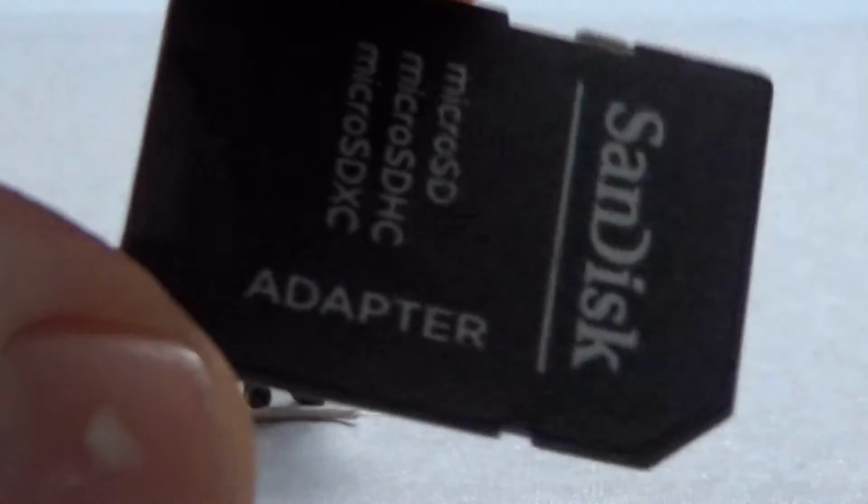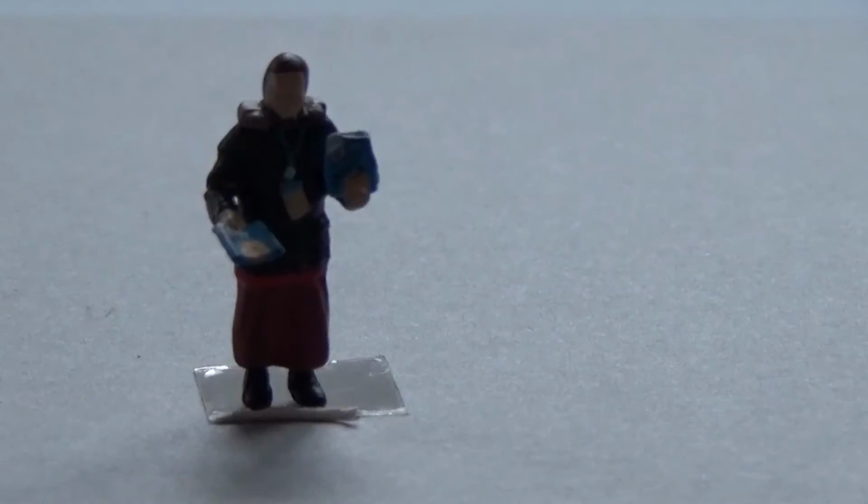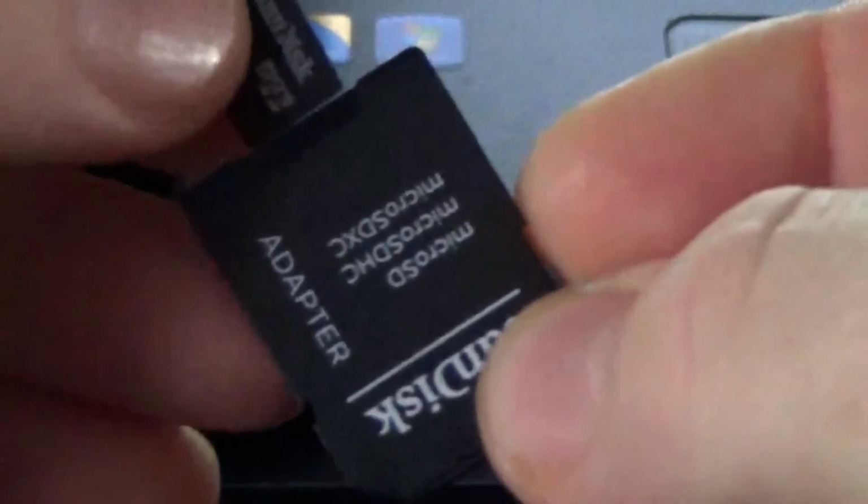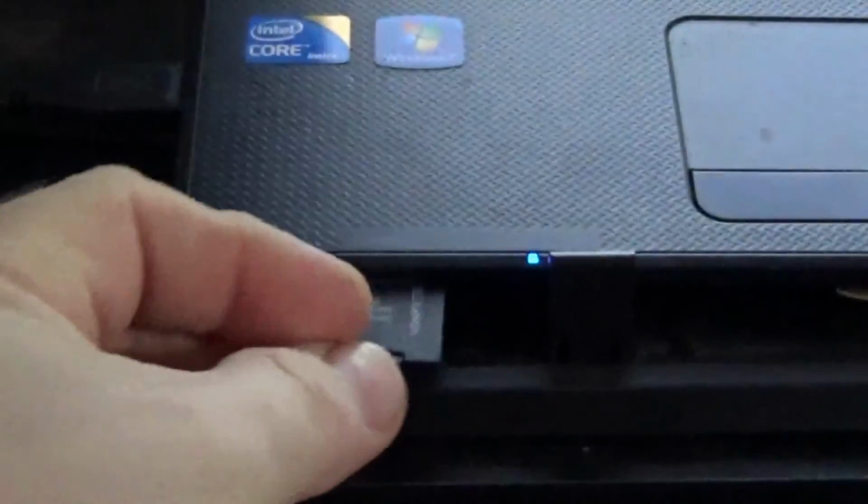You'll need an SD card or micro SD card holder, and if you haven't got a micro or an SD card slot on your computer, then you'll probably need something like this sort of adapter. On my computer I have an SD card slot, so in my case I'll be using this adapter, and I fit the card into the adapter and then I fit it into the slot on the computer.